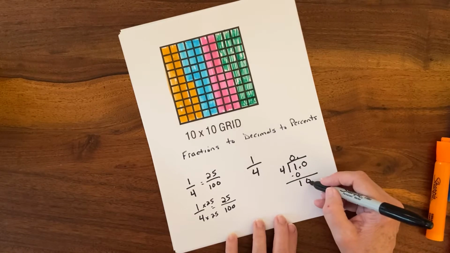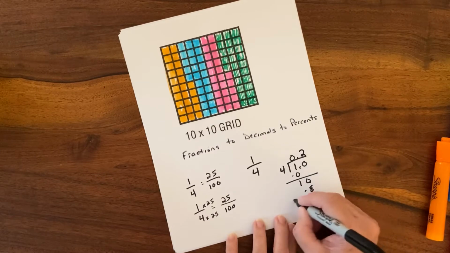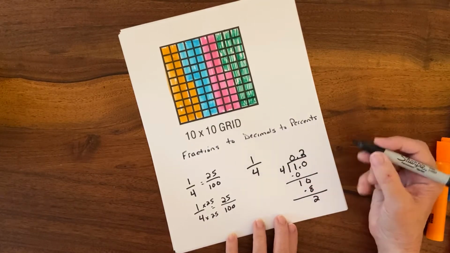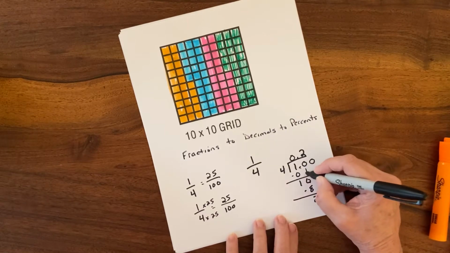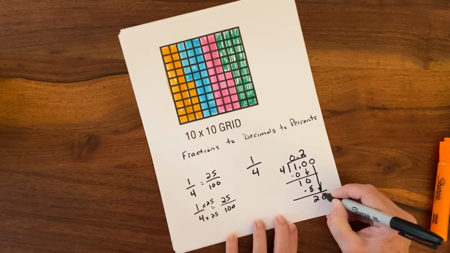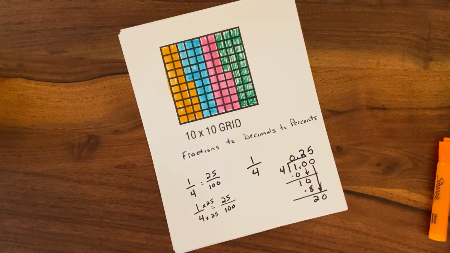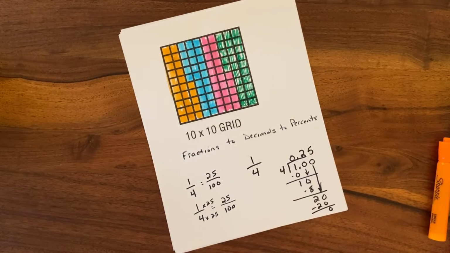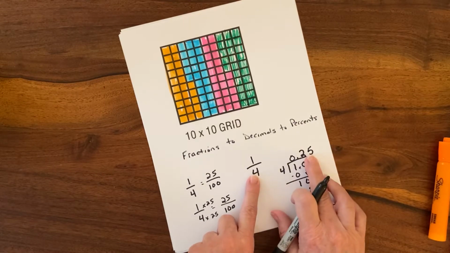Okay, will 4 go into 10? Yes, 2 times. 2 times 4 is 8. Okay, check. Is 2 less than 4? Yes. I can't bring anything else down. Can I add another 0? Sure. Will 4 go into 20? 5 times. Okay, 5 times 4 is 20. Okay, so I'm all set. So now I've changed this fraction to this decimal, right?